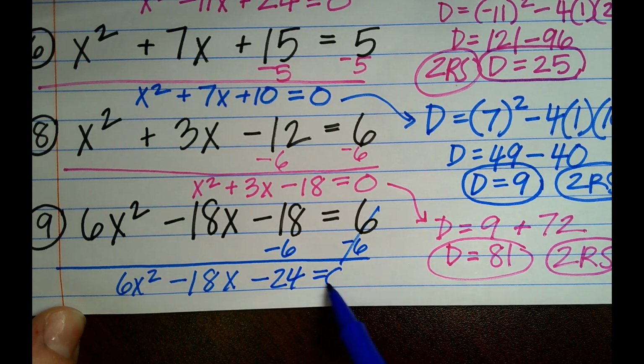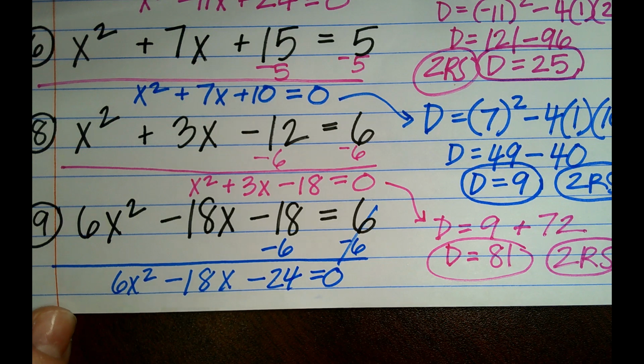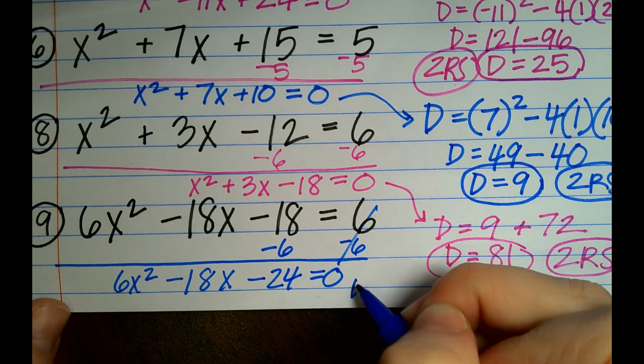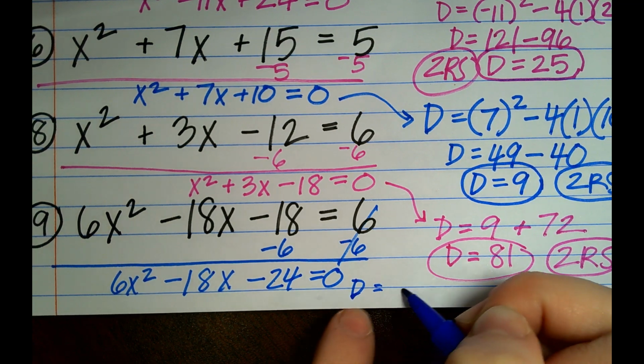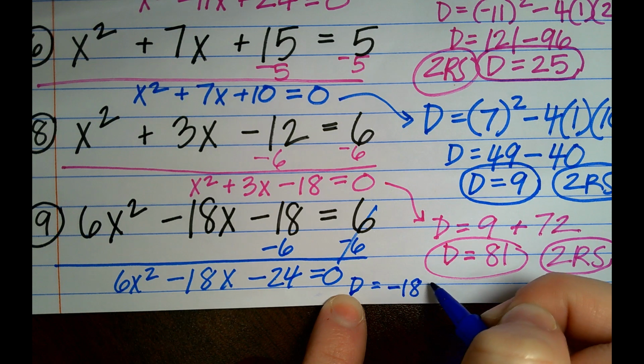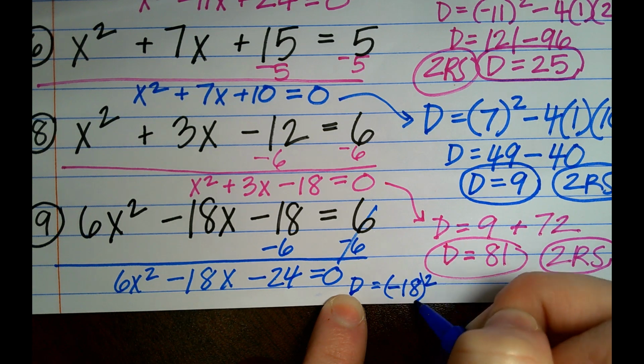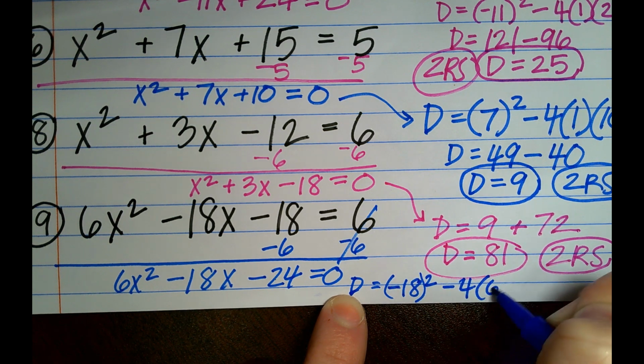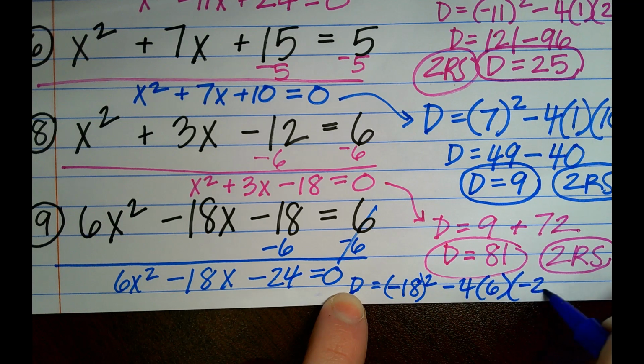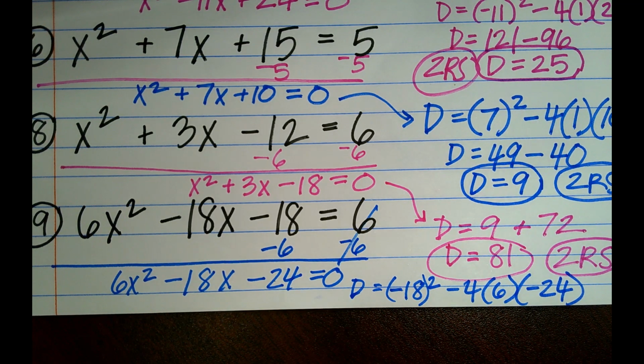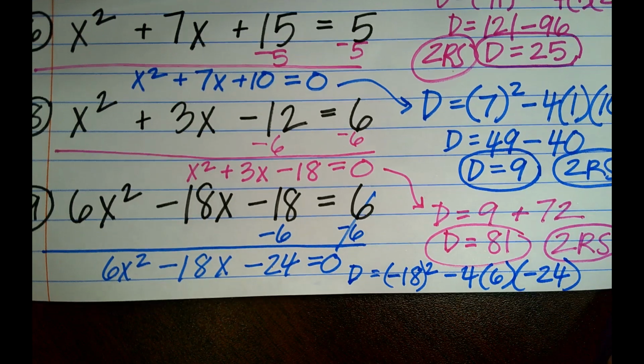And then after that, I plugged in my numbers to the formula, which was D equals negative 18 squared minus 4 times 6 times negative 24. Sorry, my work's getting a little sloppy here.